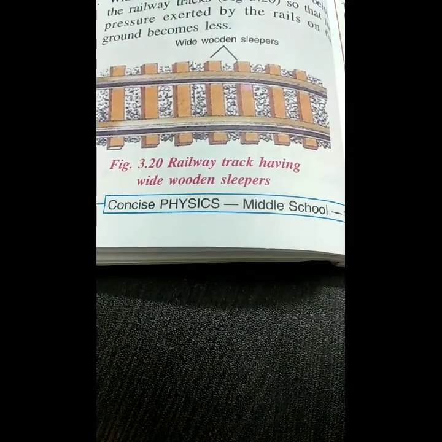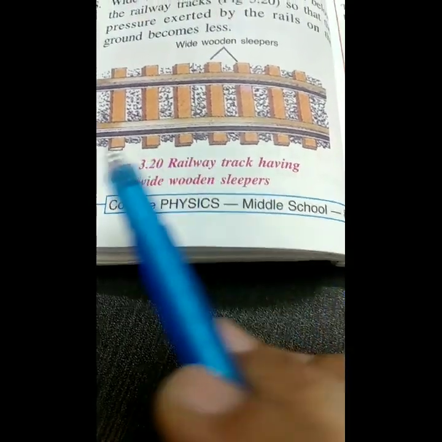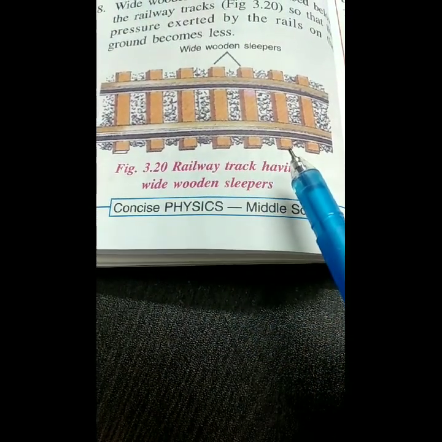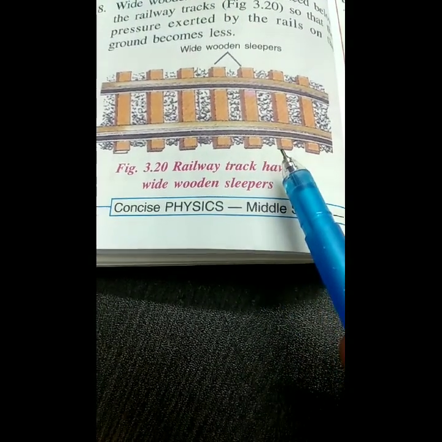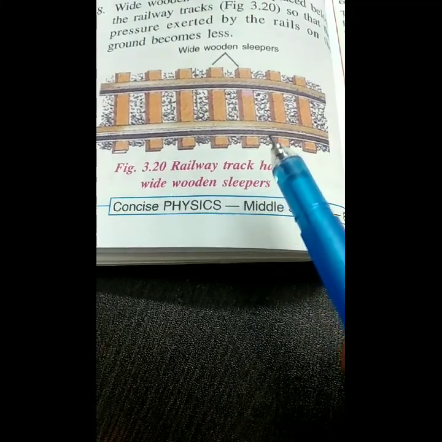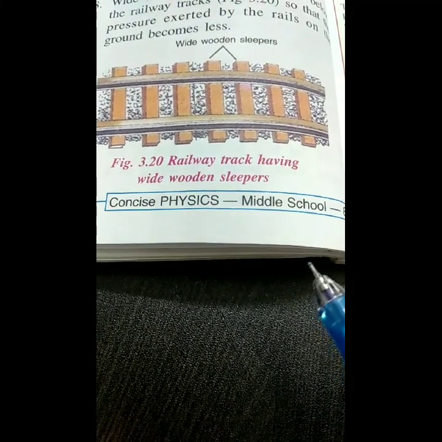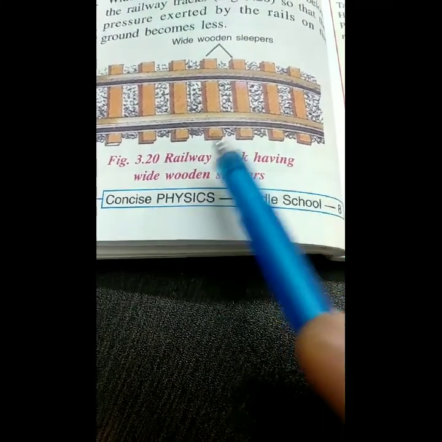We have many more examples. For example, a railway track has wide wooden sleepers. Why are these sleepers there under the railway track? By keeping these, we are increasing the area, and by increasing the area, we are decreasing the pressure, because pressure is inversely proportional to the area. What will happen if these sleepers are not there?